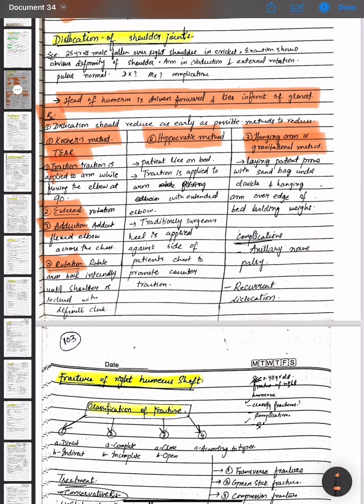The second method is the Hippocratic method. This is used when the patient lies on a bed. Traction is applied with an extended elbow. Traditionally, the surgeon's heel is applied against the side of the patient's chest to provide counter traction. The third method is the hanging arm or gravitational method. The patient lies prone with a sandbag under the clavicle and the arm hangs over the edge of the bed holding a weight.